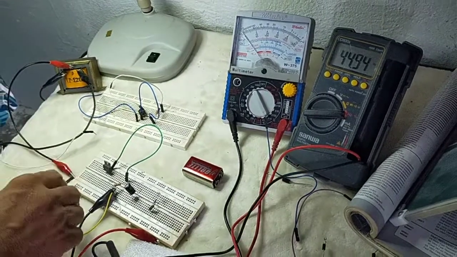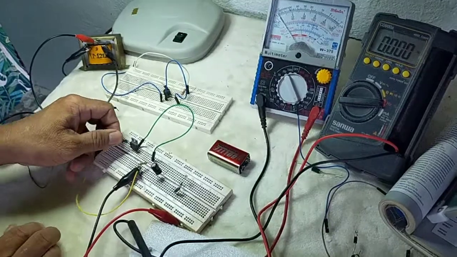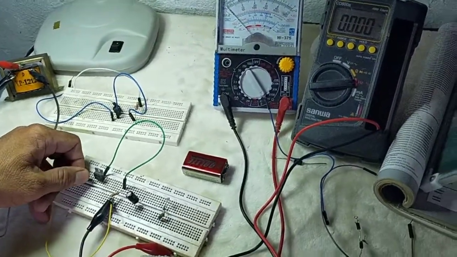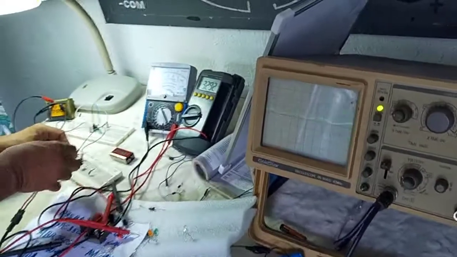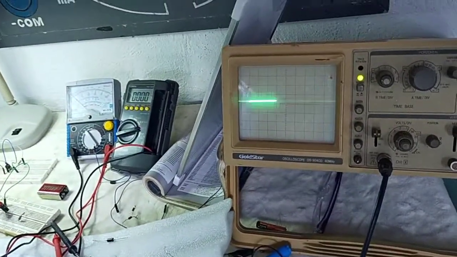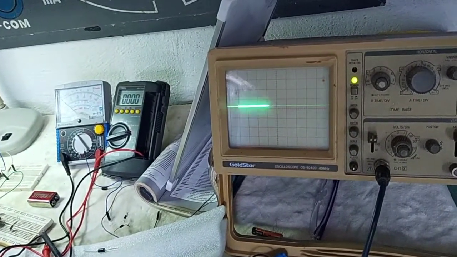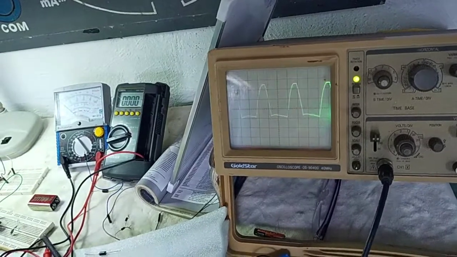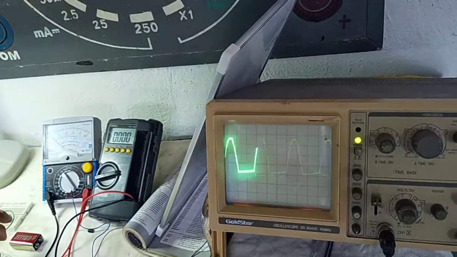So, operating half wave, operating full wave.